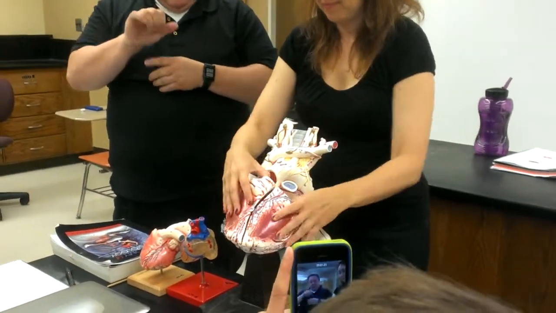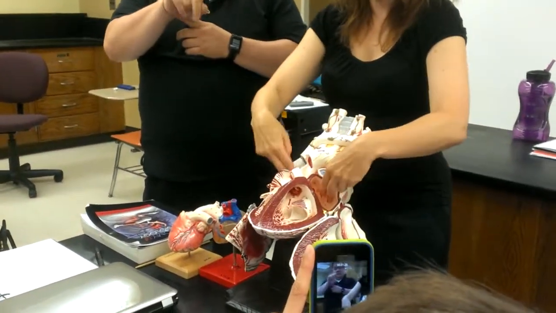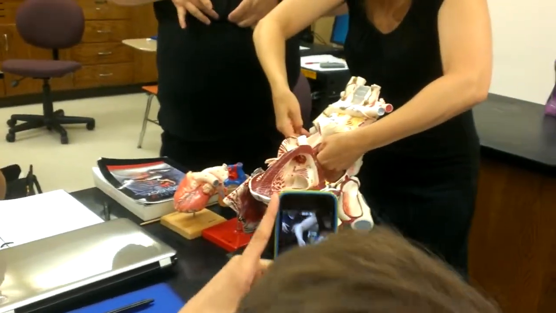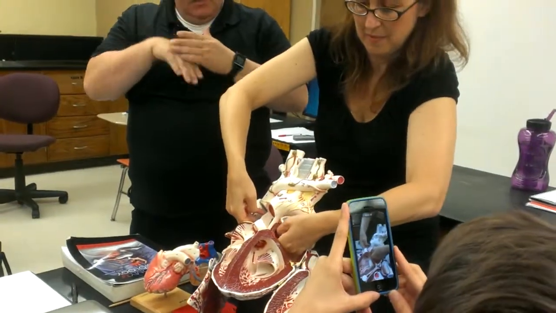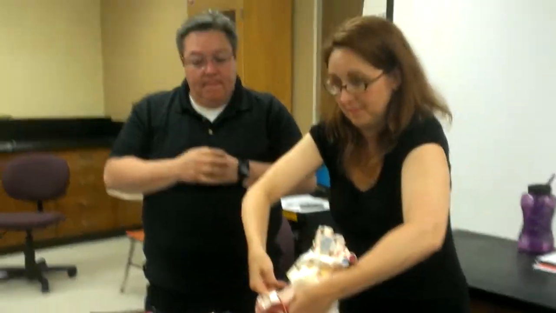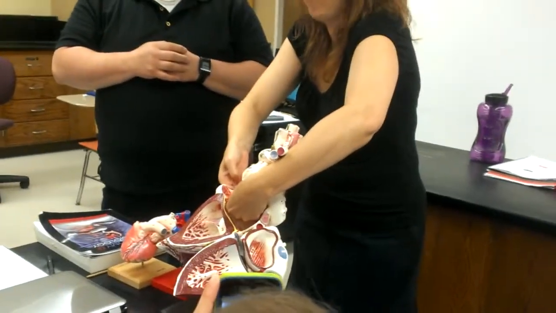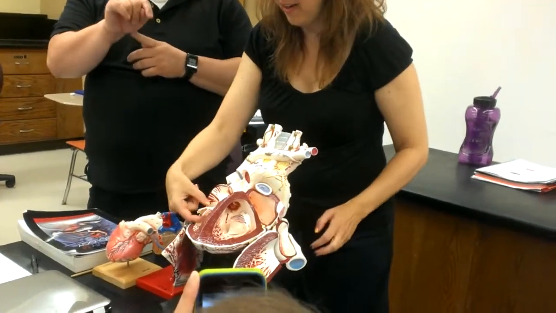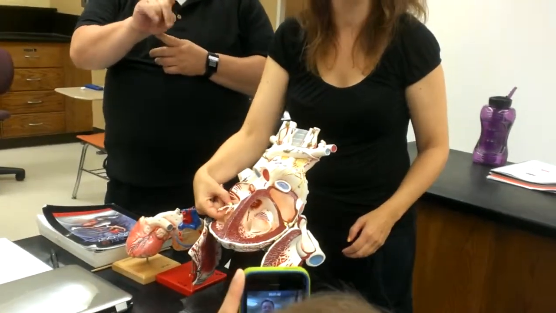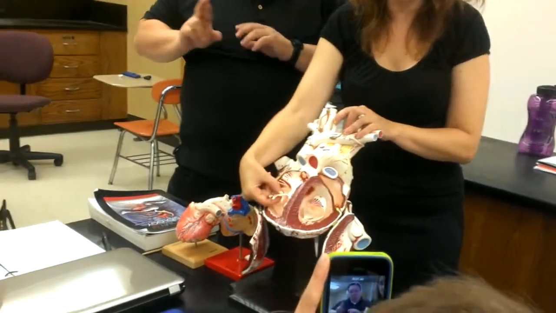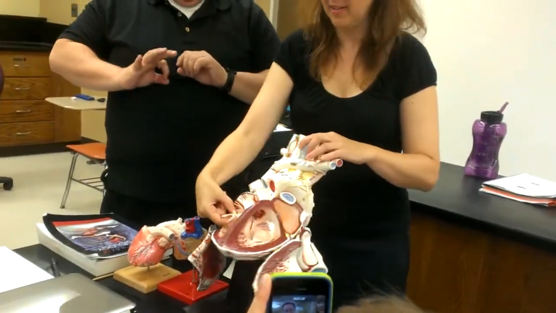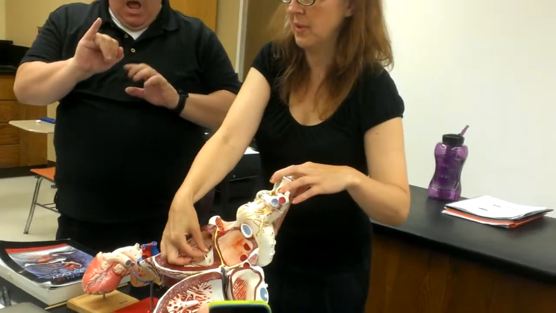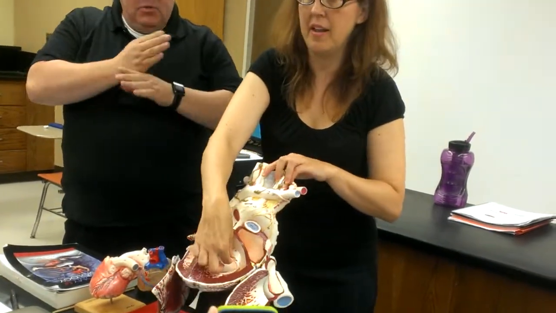Interatrial septum, the wall between the two atria. So this is an atrium, this is an atrium. The wall between the two is the interatrial septum. The tricuspid valve, this on the right, between the right atrium and the right ventricle. That's the tricuspid valve. The bicuspid valve is this one, between the left atrium and the left ventricle.